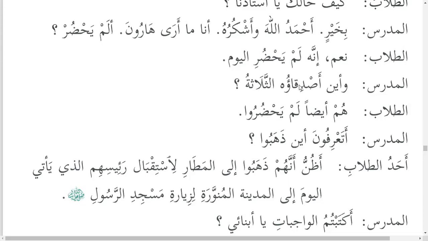Okay, yahduru. Why do we have alif here? The noon is dropped, Ustad. يحضرون. Excellent. It was yahduruna because of hum. So when we have lam, the lam chops the ending of the mudari, and the noon gets dropped and alif is added, so it becomes lam yahduru. Al-mudarrisu: ta'rifuna ayna dhahabu? Do you know where they went?